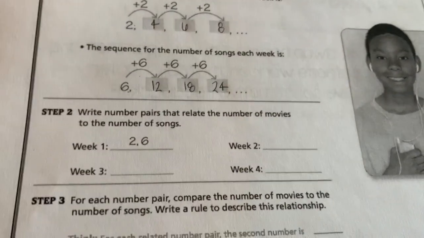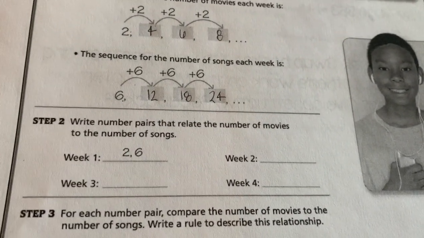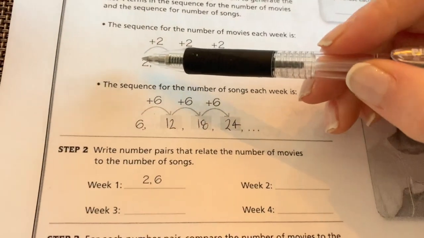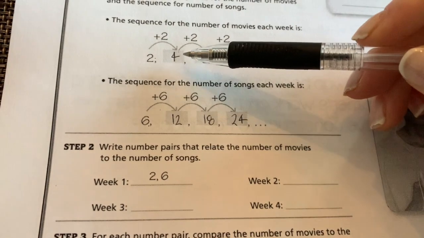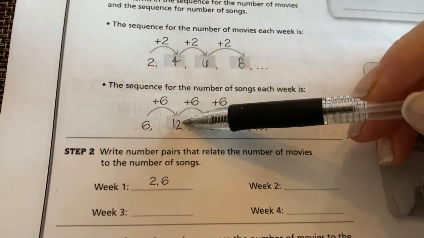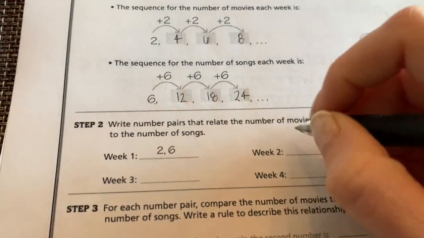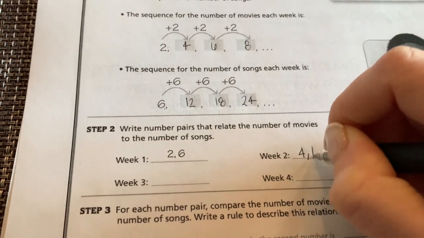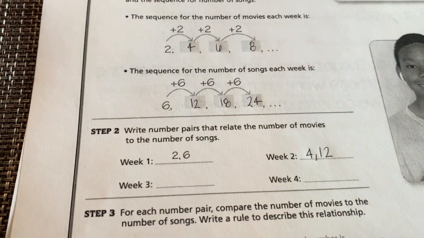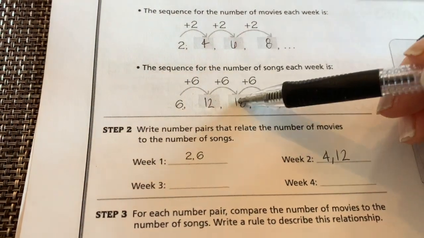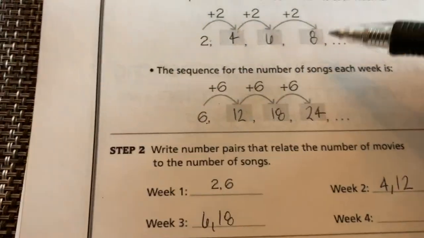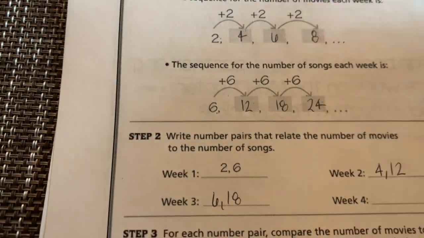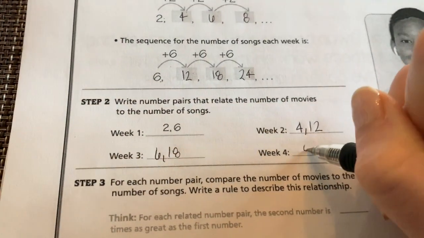And now what we're going to do is write the number pairs that relate the number of movies to the number of songs. So the first week he's got 2 movies and 6 songs. The next week he's got 4 movies and 12 songs. So let's write that here in week 2: 4 movies and 12 songs. Then we've got 6 movies and 18 songs for week 3, and 8 movies and 24 songs for the 4th week.